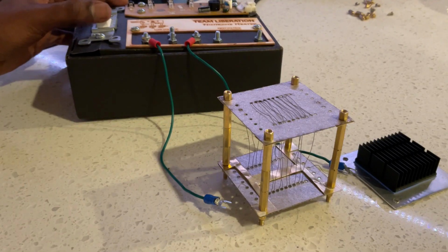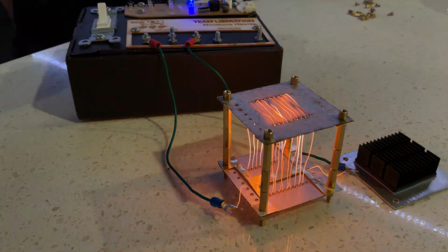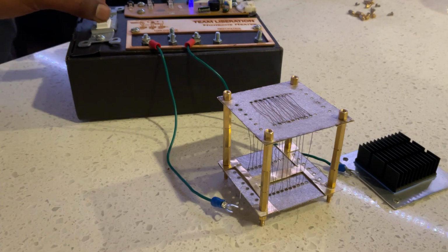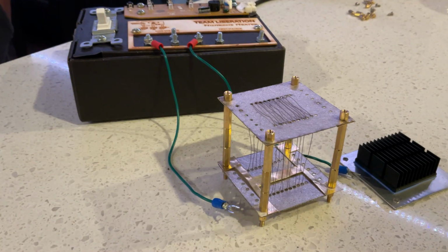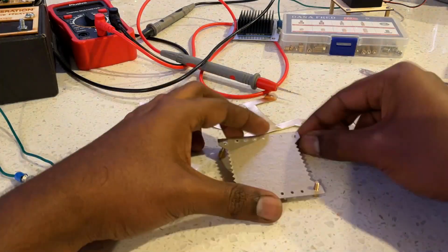During the test, we noticed that the current passing through the nichrome wire caused the wires to expand and cause a short circuit in the system, which ends up melting the wires at a few contact points. It was time to check the next configuration out.